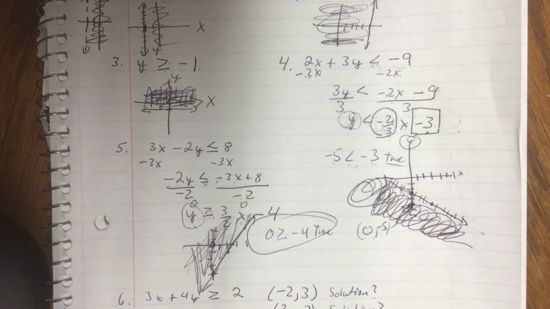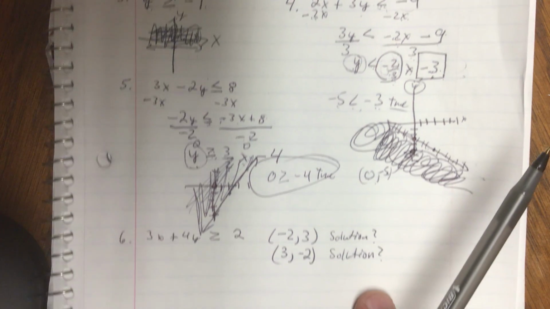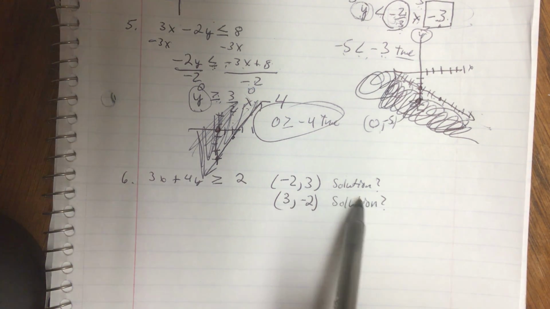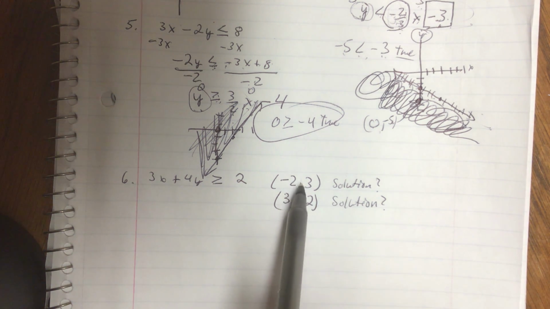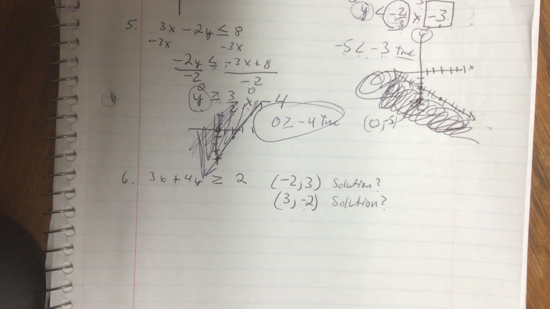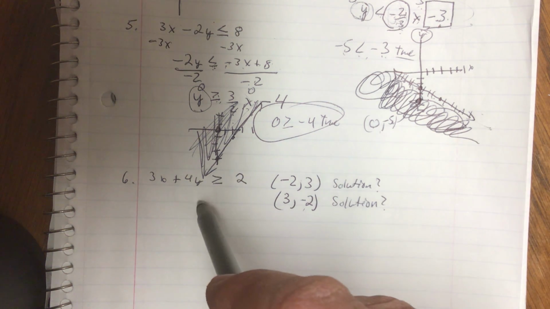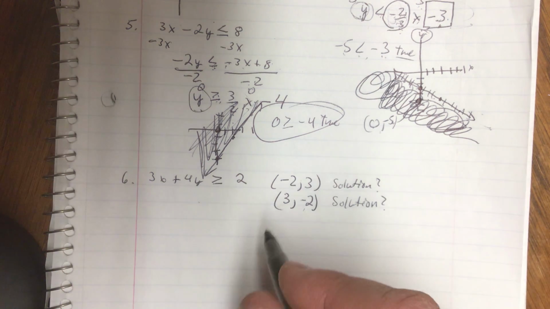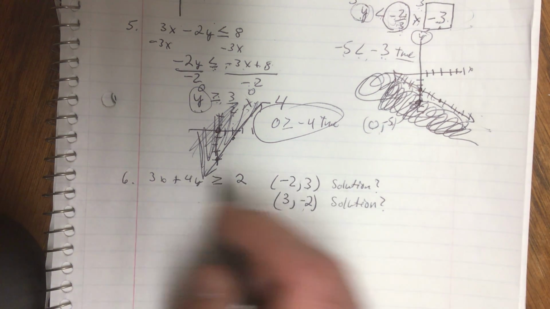All right. Now, sometimes you're going to get questions like number 6, which simply give you the equation, and they ask you questions about whether the points represent a solution for the equation. In this case, you don't have to graph it, and you don't have to solve for y. You just substitute in these values for x and y. So let's do that and see if this is a solution.